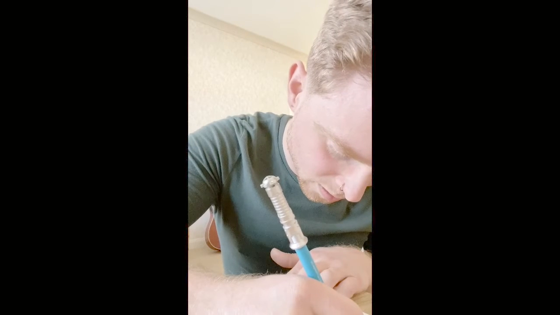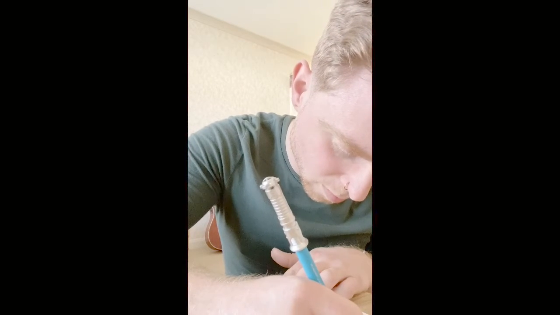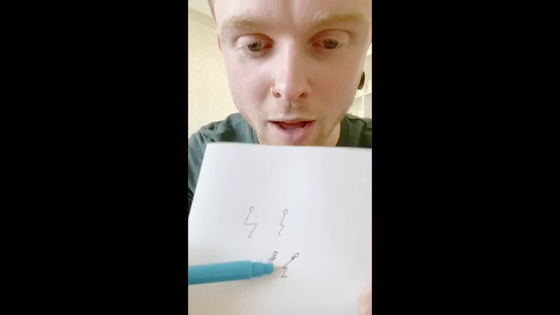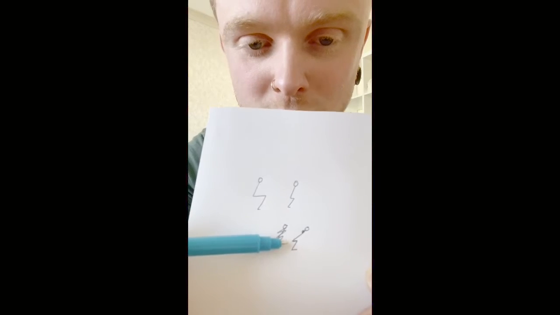If I draw a circle here, that can be the bar going across. So Donald here, ignore this thing, I messed it up. You can see he's trying to drop into his squat.